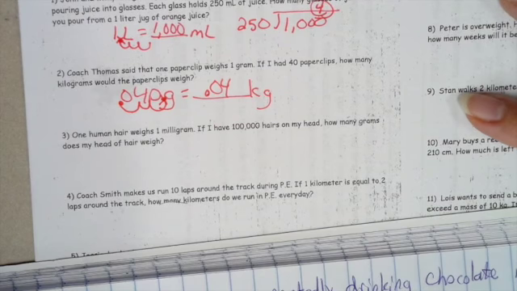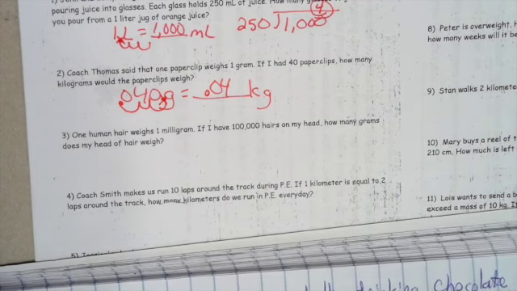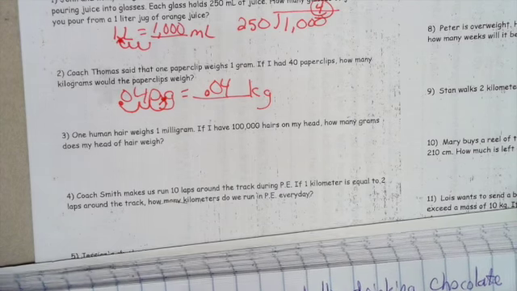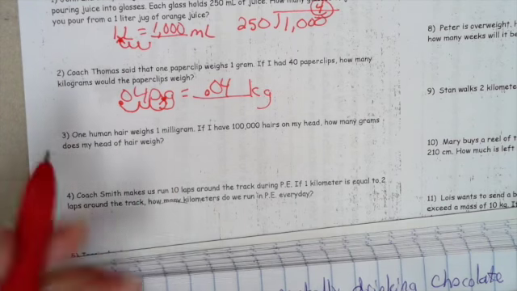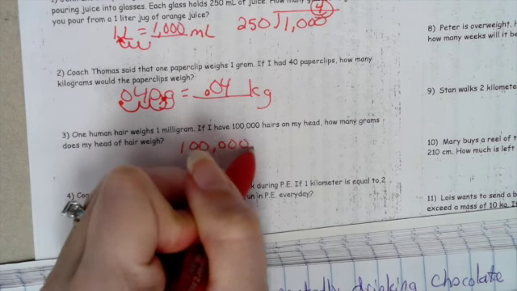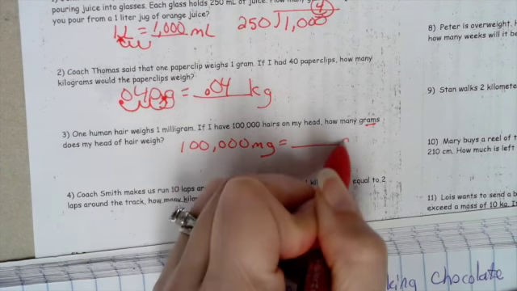1 human hair weighs 1 milligram. If I have 100,000 hairs on my head, how many grams does my head of hair weigh? 1 hair weighs 1 milligram, but if you have 100,000 of them, that would be 100,000 milligrams. But they want to know how many grams that is.